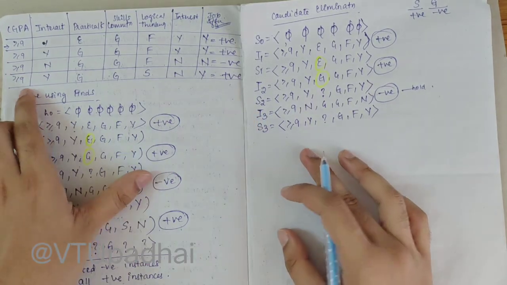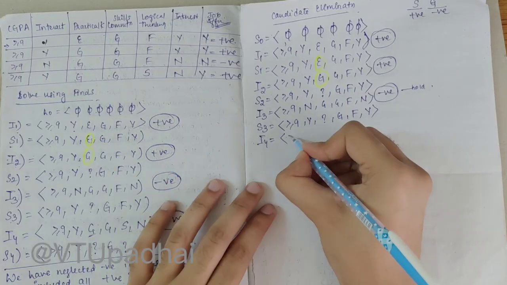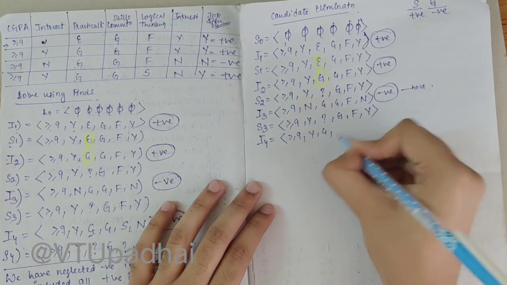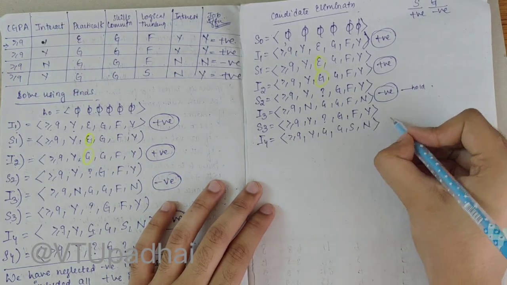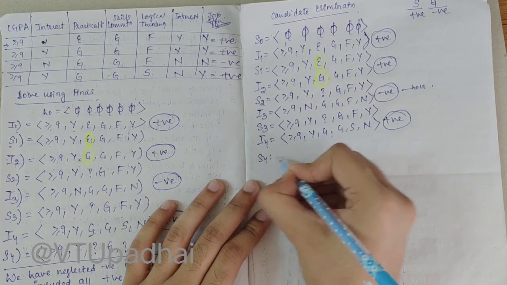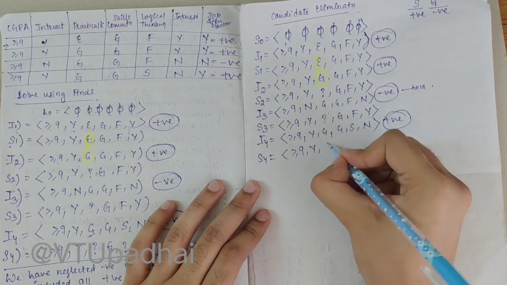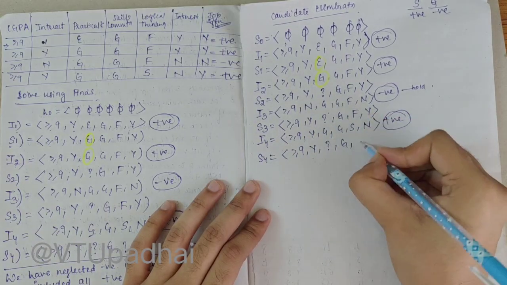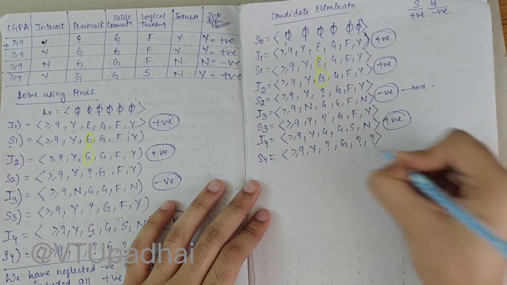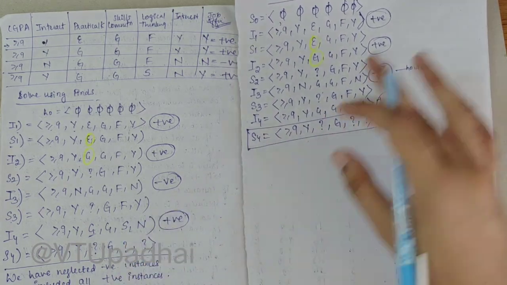Okay. Then I have I4. I4 values are greater than or equal to 9, Y, G, S and N. So this has a positive instance. Comparing S3 and I4, I get S4 as greater than or equal to 9. These are same. Here also Y same. Question mark and G, I'll put question mark. G, F and S, I'll put a question mark here. Y and N, again a question mark. So I have obtained the final value of the S hypothesis.